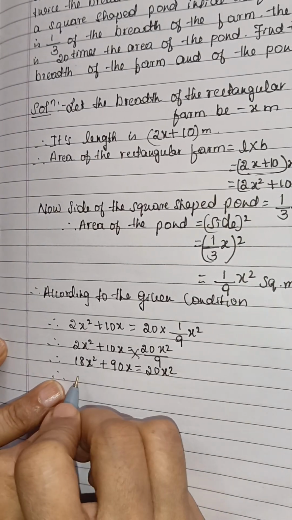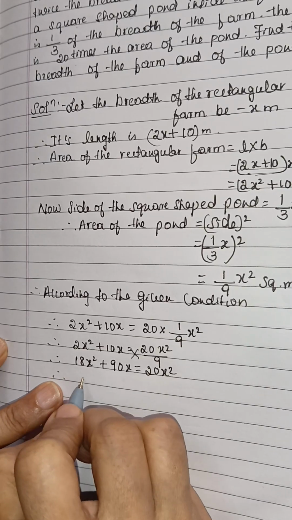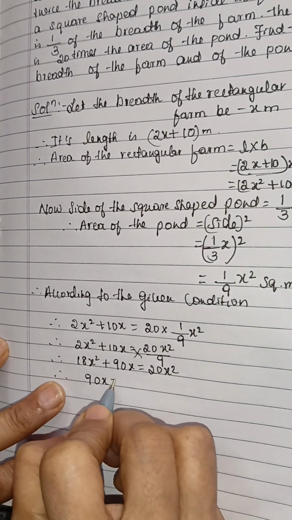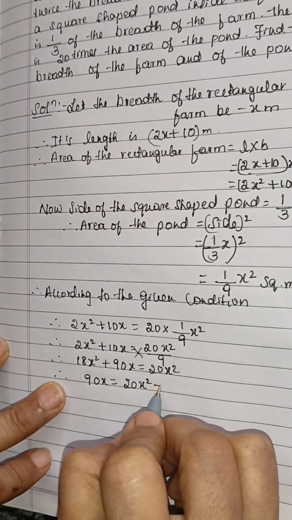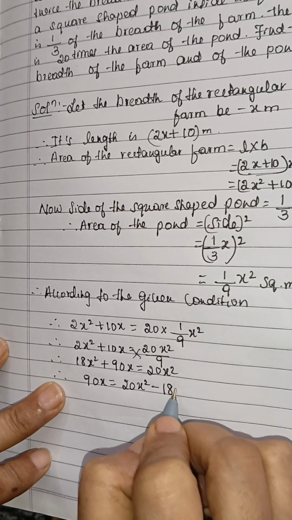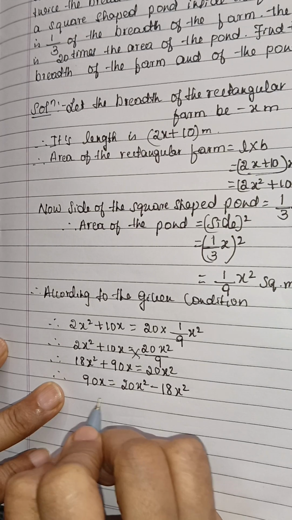Therefore 90x equal to 20x square, and bring 18x square to the right hand side, it becomes 20 minus 18x square.